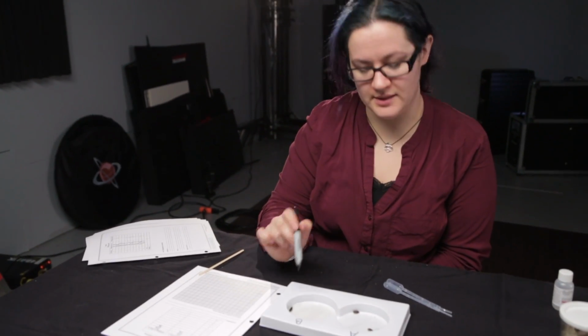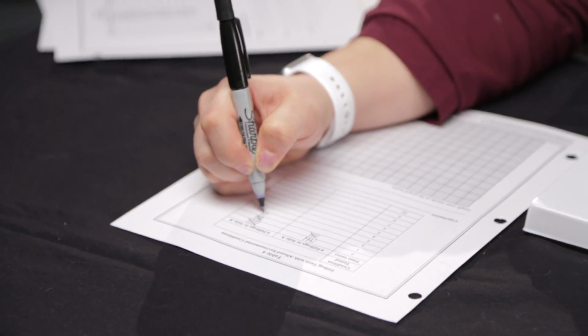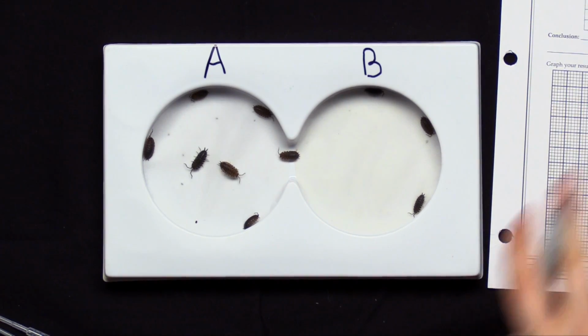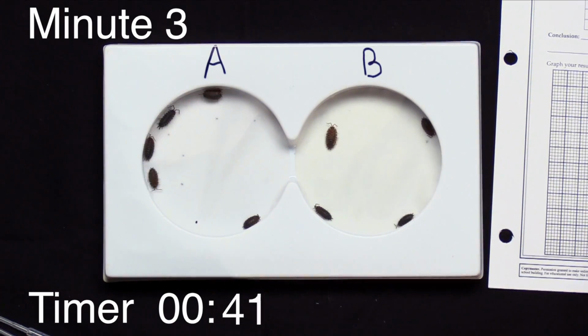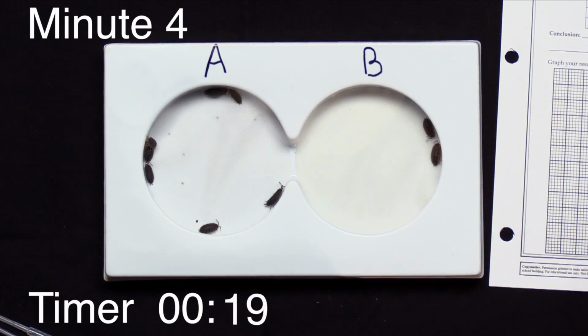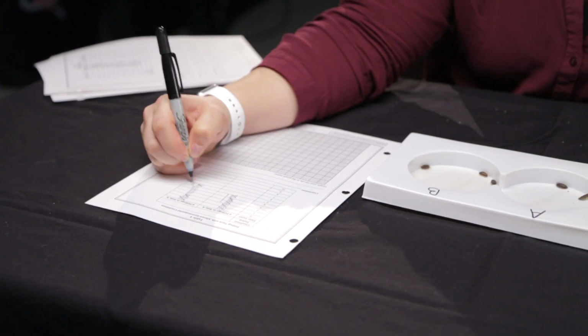All right, after 2 minutes, it looks like there are 4 inside B and 6 inside A, so we haven't lost any yet either. But I'm at least seeing already more of a preference for side B than there was without the acid-based stimulus. Minute 5 is a pretty big minute for these pill bugs. We have 7 inside B and only 3 left over here inside A.